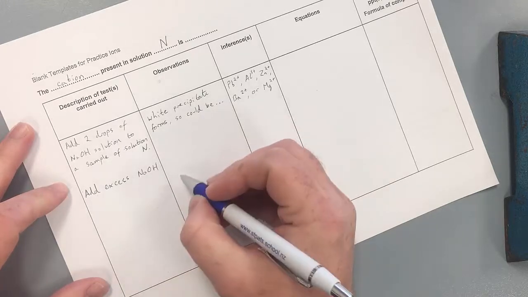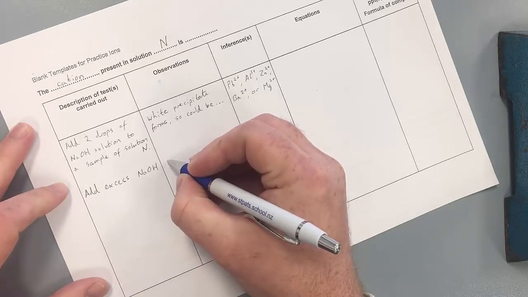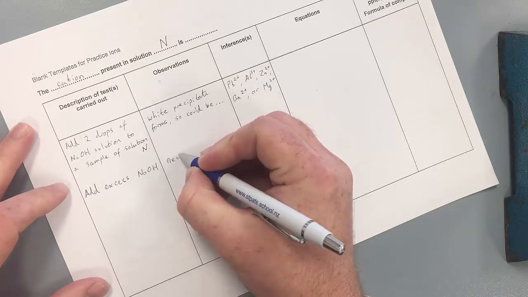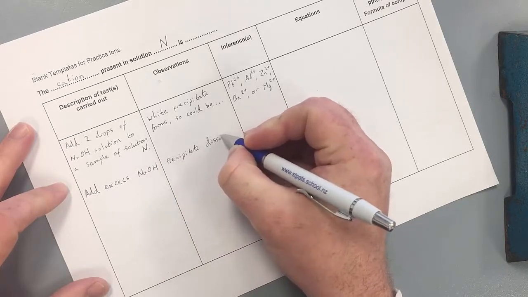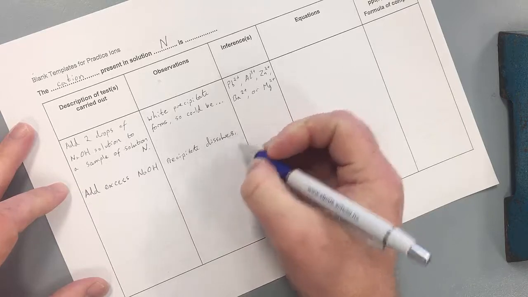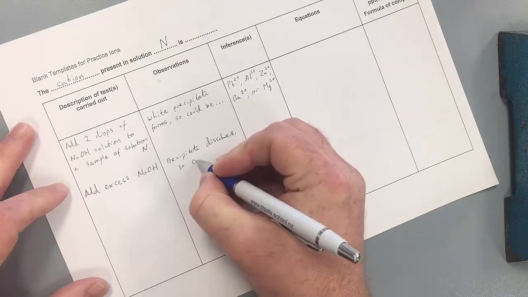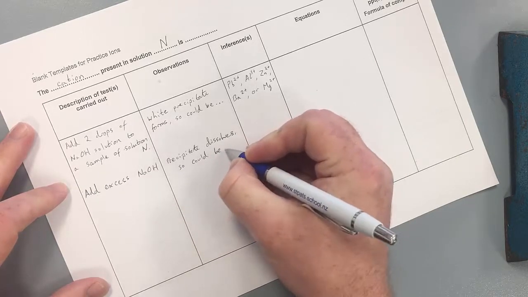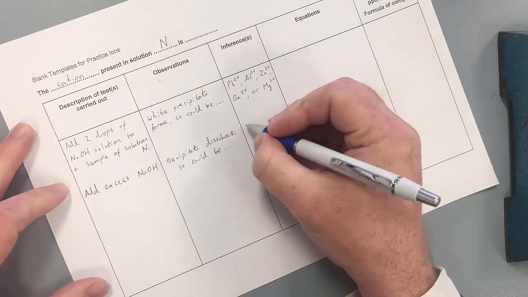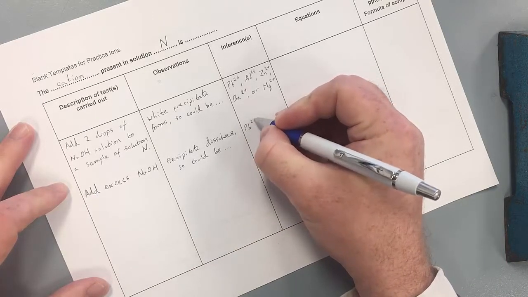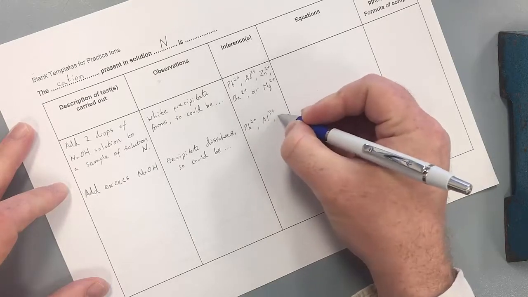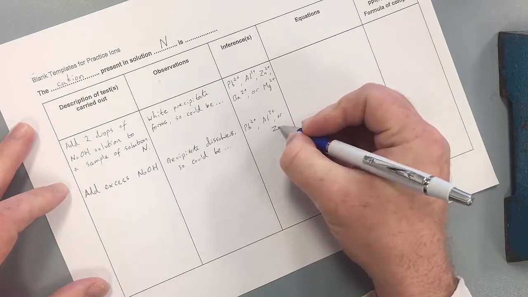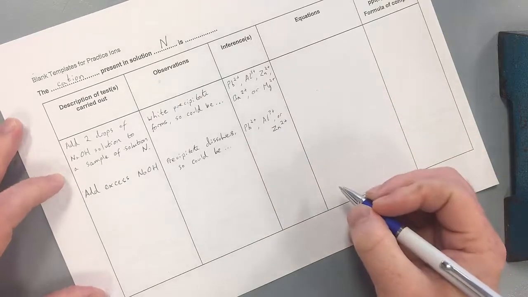When we added the excess sodium hydroxide, the precipitate dissolves, so could be lead, aluminium, or zinc.